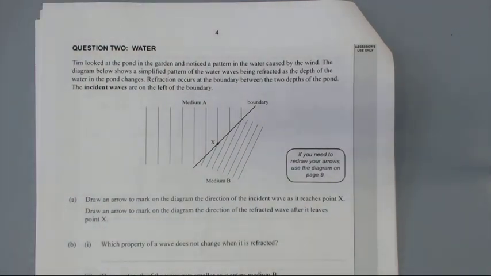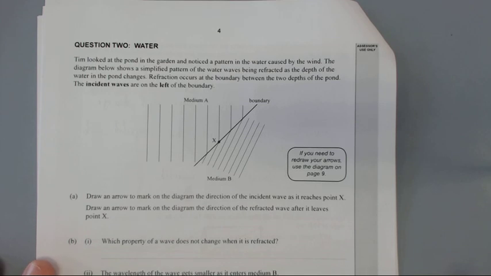The diagram below shows a simplified pattern of the water waves being refracted as the depth of the water in the pond changes. Refraction occurs at the boundary between two depths of the pool. Incident waves are on the left at the boundary, and that's really about it.